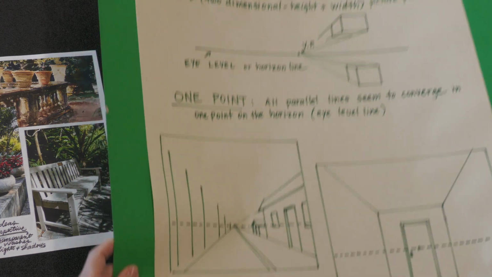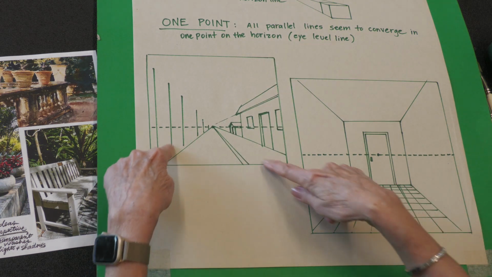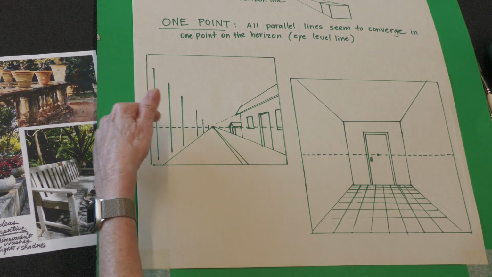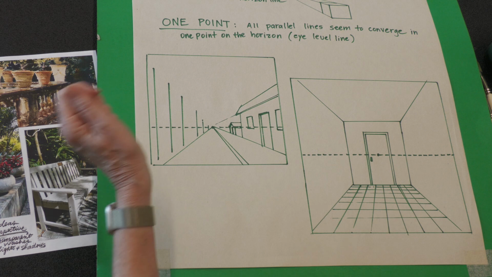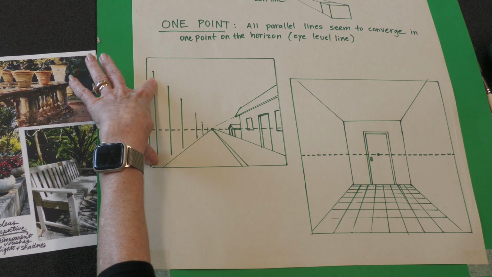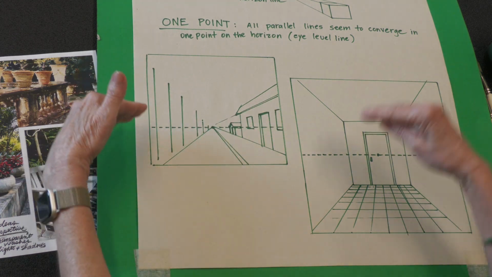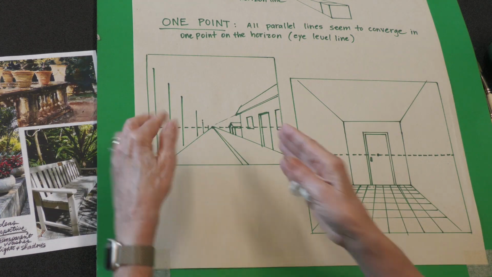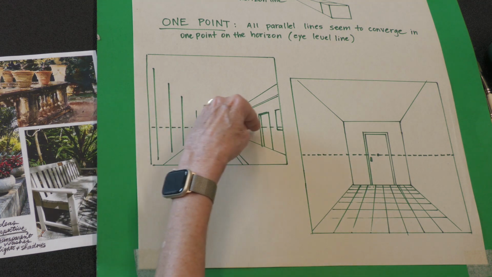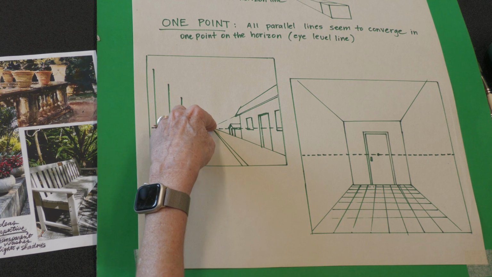This is another illustration of a one-point vanishing point, and we call it the railroad track. The road disappears, the sidewalk disappears. These could be telephone poles, these could be trees. The point is, here's your eye level, and things seem to diminish. When you are standing here, this represents simply your eye level. So this is how we explain one-point perspective.